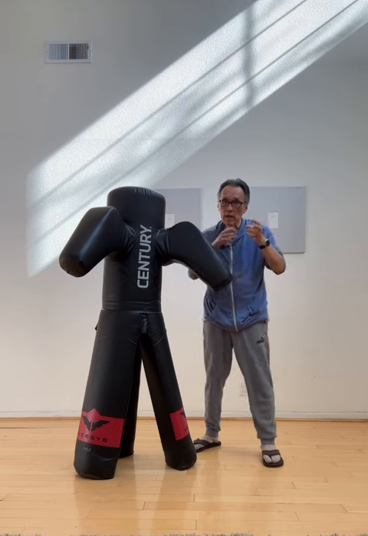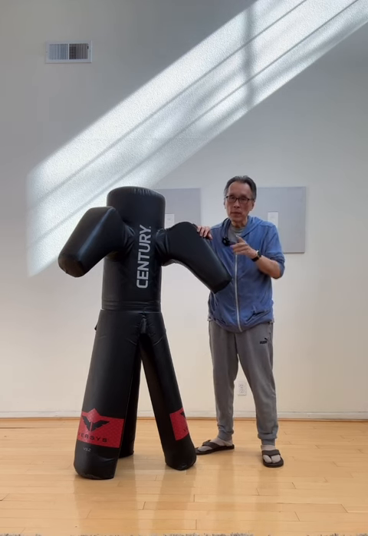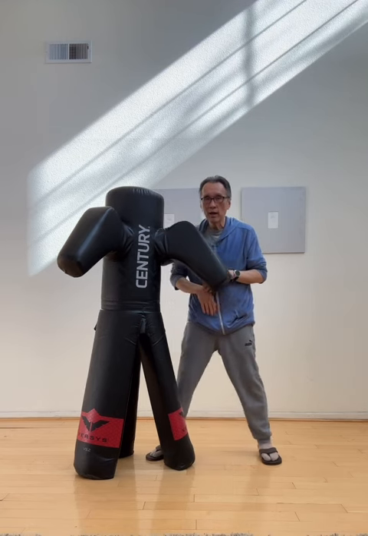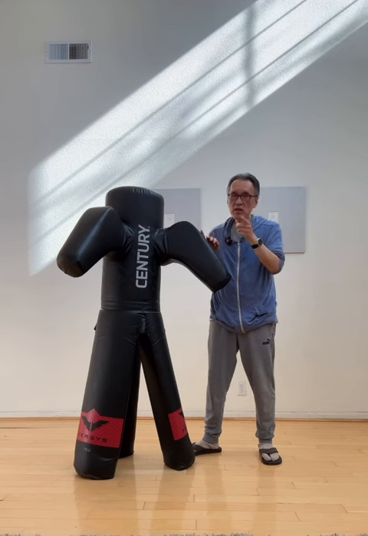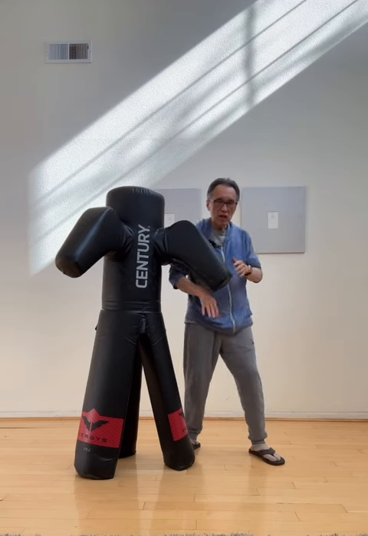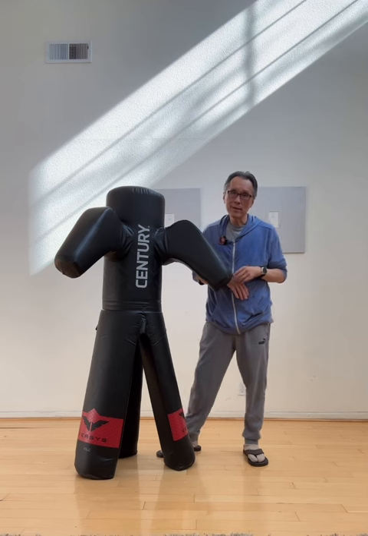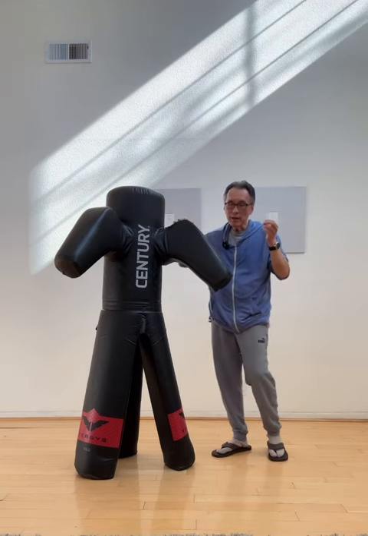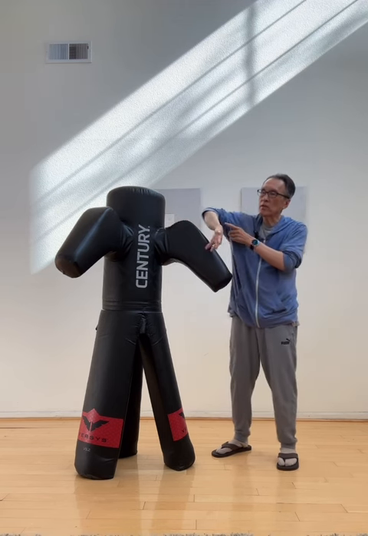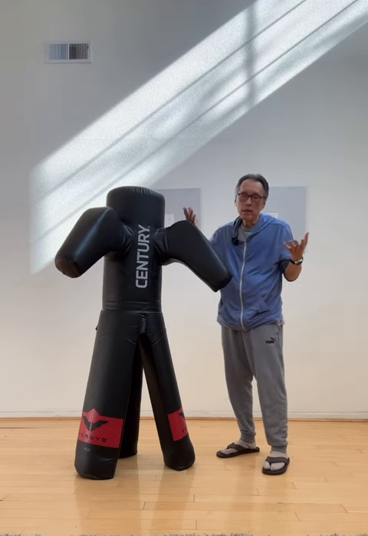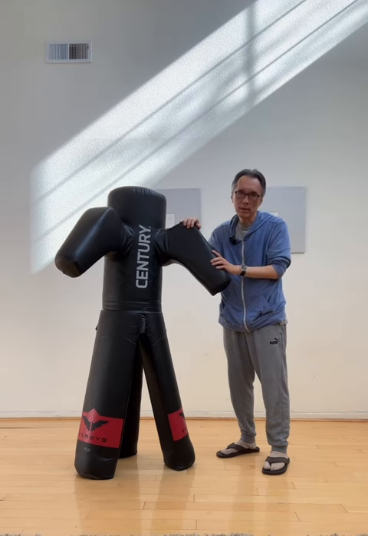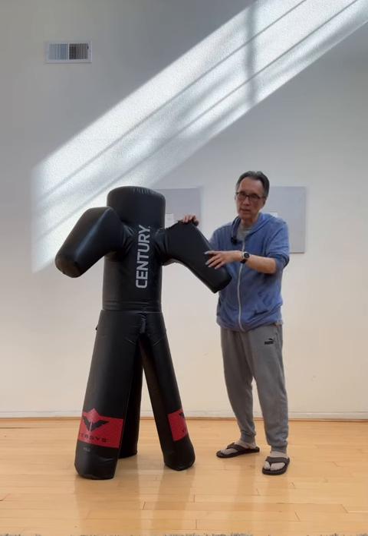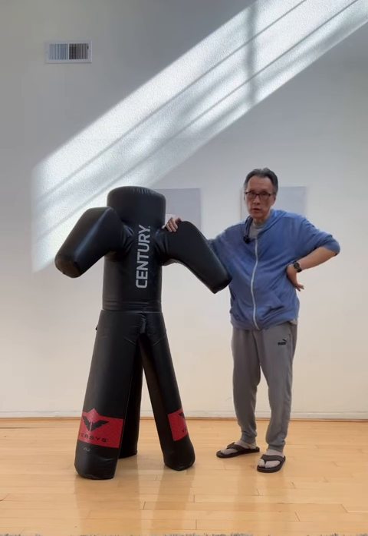So you see that the momentum is different. The forward bong momentum is straight in. The reverse bong momentum is you go counterclockwise and then you go clockwise. Spin. So unless we know this, when we're talking about bong sao, it doesn't mean anything. Everybody is able to give their 5 cents. And that's what happened to today's Wing Chun.